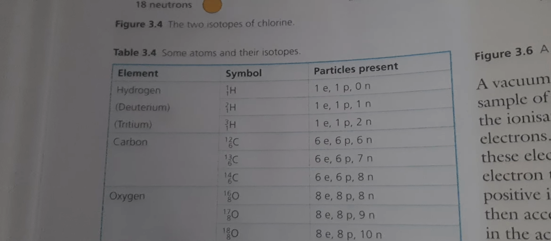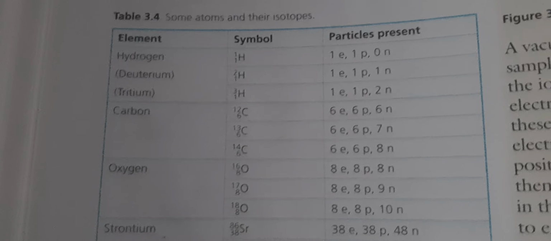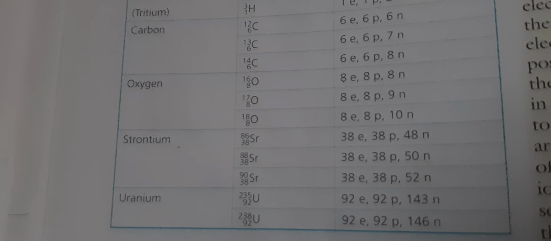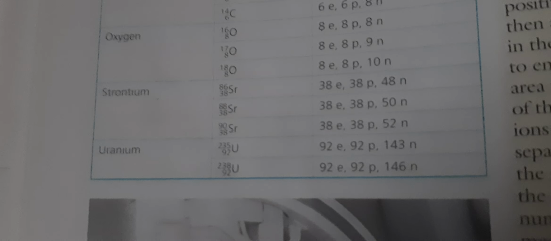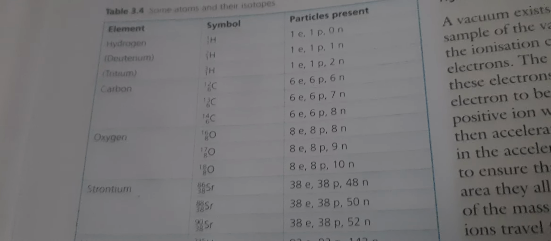Some atoms and their isotopes: element, symbol, particles present, like hydrogen, deuterium, tritium. The second one is carbon. The third one is oxygen, strontium, uranium. We have their isotopes and their electronic configuration accordingly.